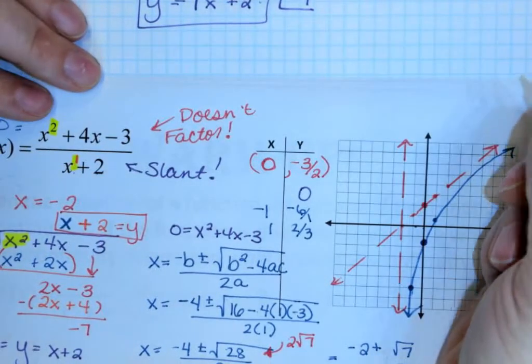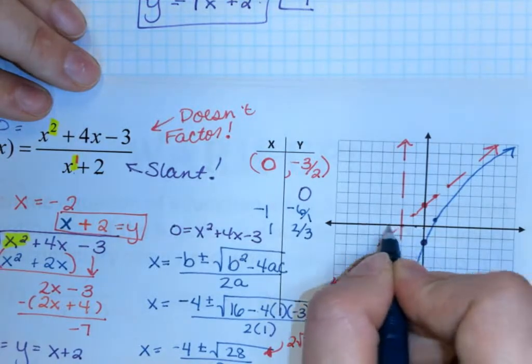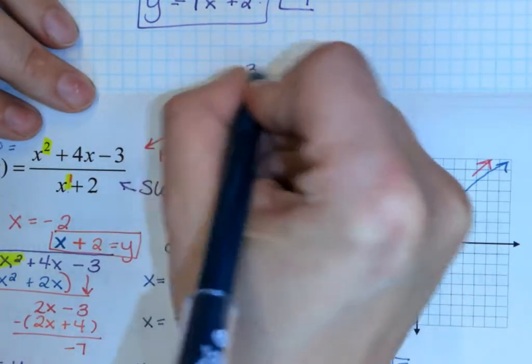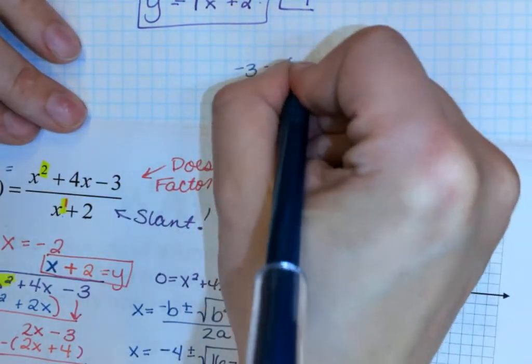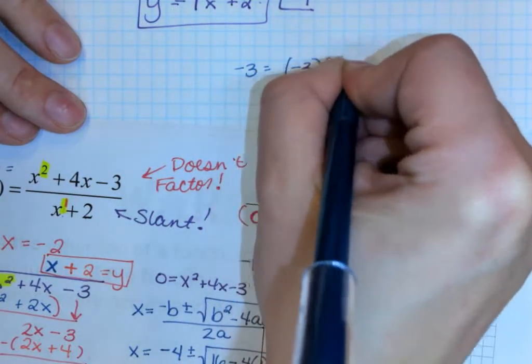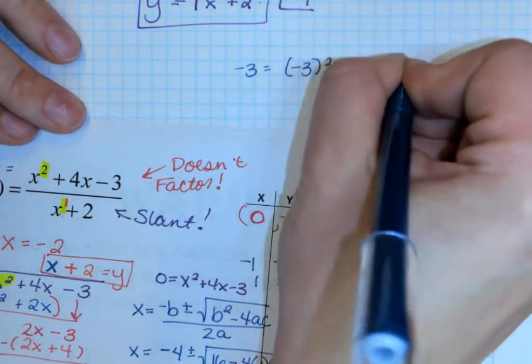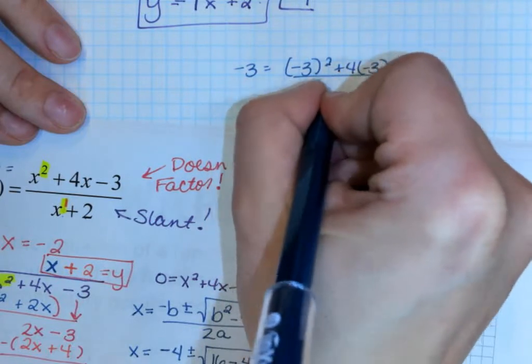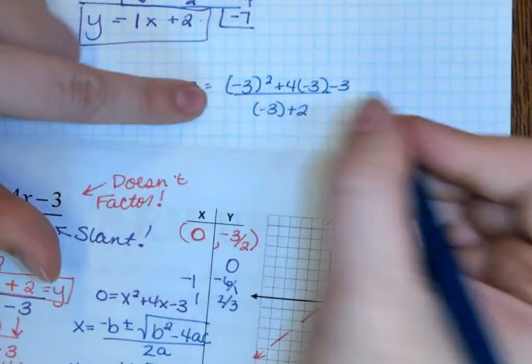So on the left, let's see here, that's 1, 2, I'm going to plug in negative 3. And if you need to write it out, write it out. So this is going to be negative 3 squared plus 4 times negative 3 minus 3 over negative 3 plus 2. So what is negative 3 squared?